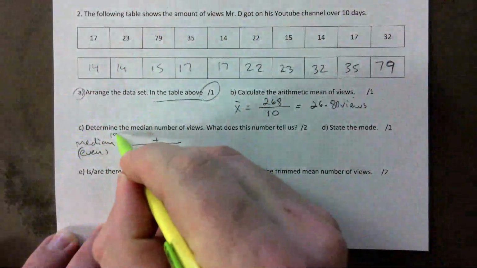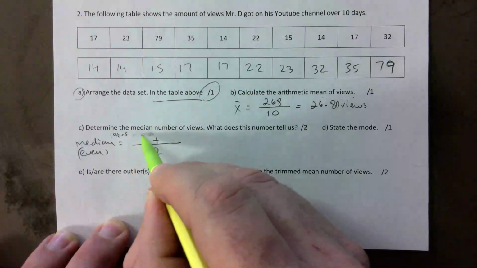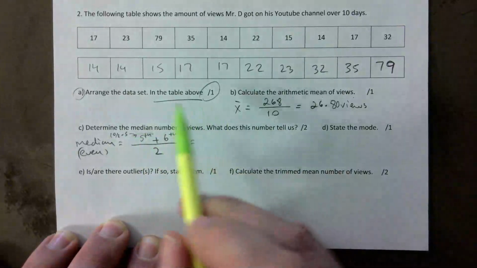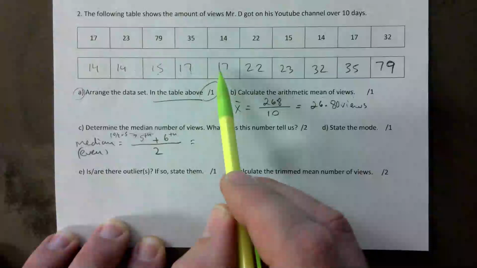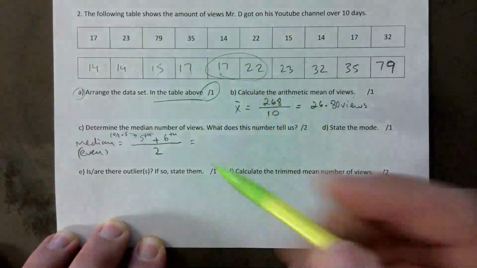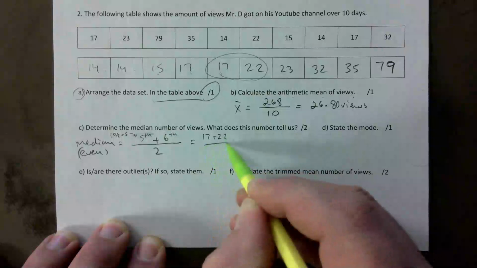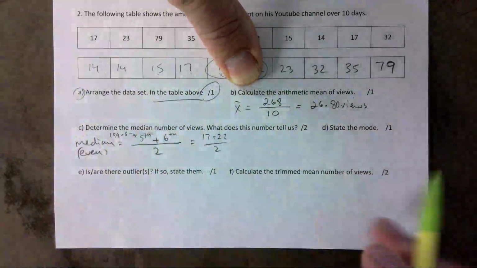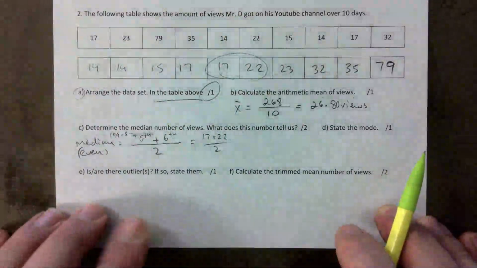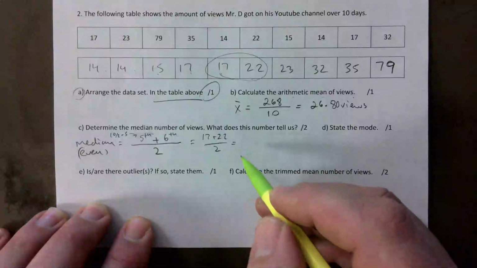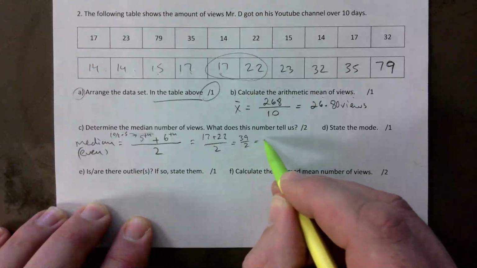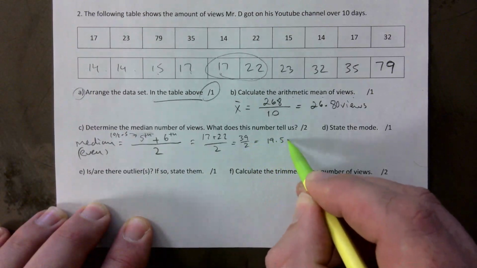10 divided by 2 gives you 5, right? So it's the 5th and the 6th item that you're going to have to add in that arranged set. So 1, 2, 3, 4, 5, and 6. So it's these two that you're going to consider. How did you get that, Mr. Dixon? I don't know. Just block whatever you think is the center, the two numbers, and then count and make sure you have the same amount on either side, and you're good to go, all right? That would be 39 over 2, which is 19.5 views is the median.